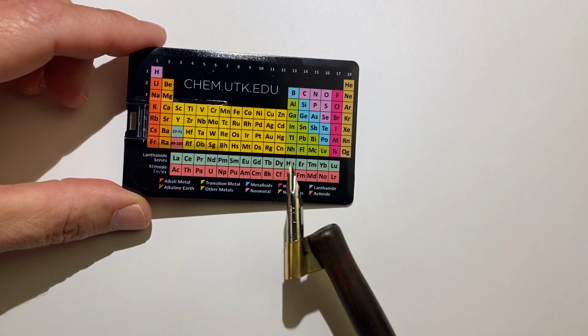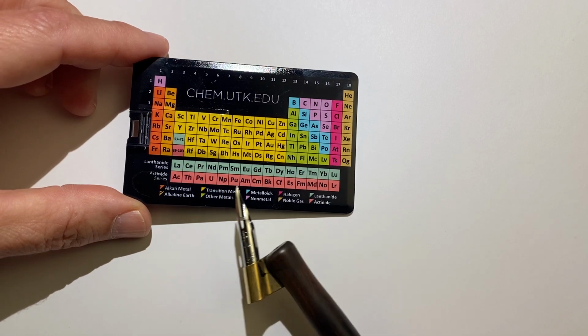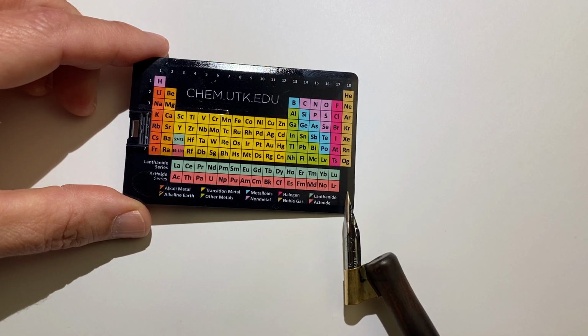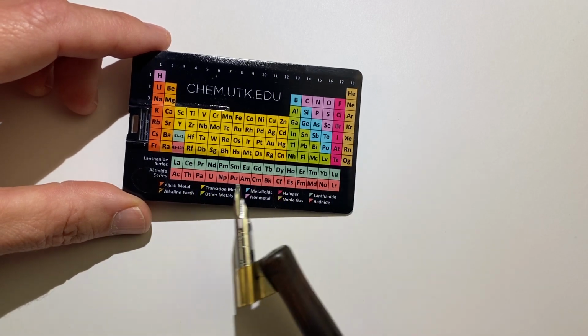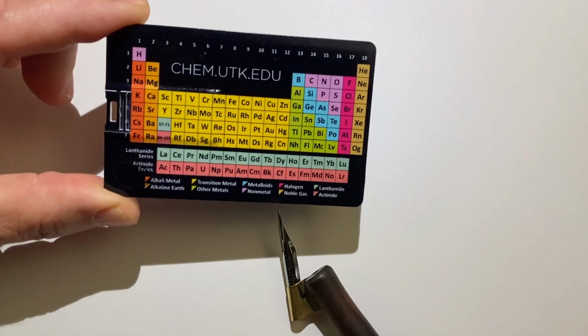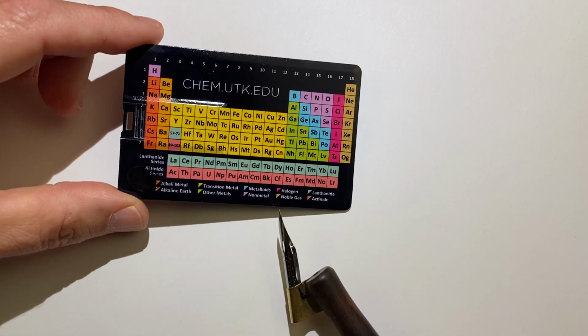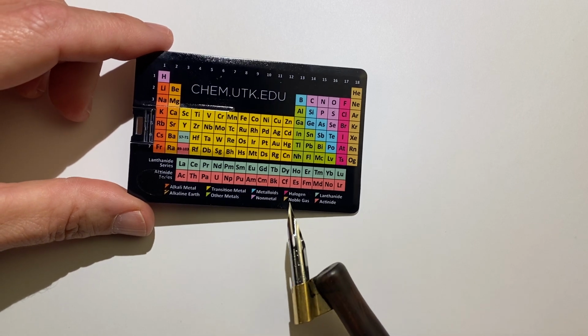A lot of people worked on the best way to display all the elements, and there are other ways to display it. But of course, this is the widely accepted one, which is a good thing. We don't want to get too confused.